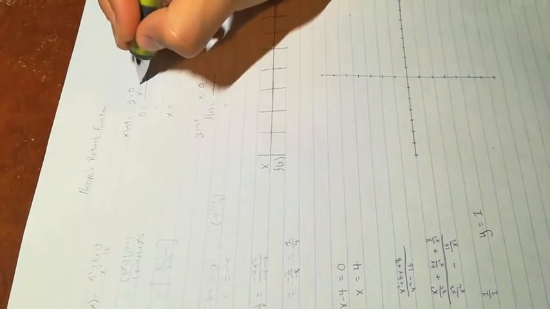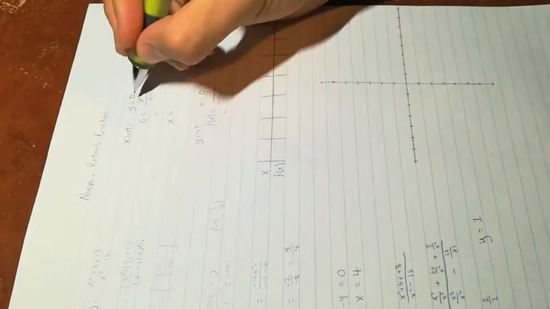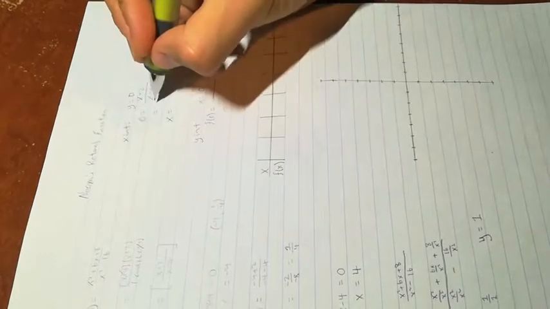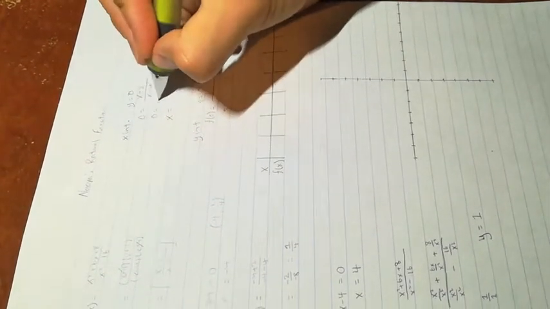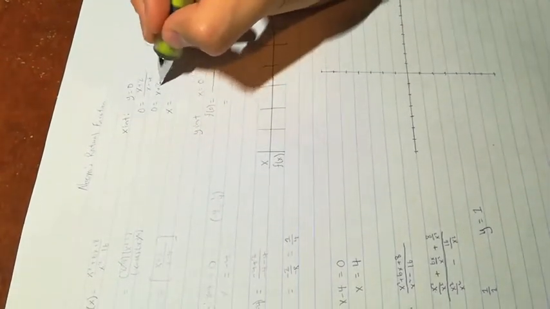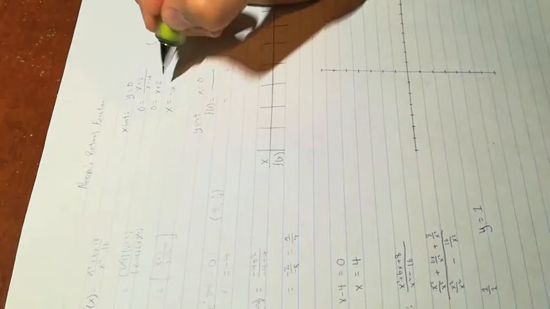Next, we will be finding the x-intercept. To do this, set y to 0 and solve for x. Our x-intercept will be equal to negative 2. Negative 2 and 0 will be our point on the graph.